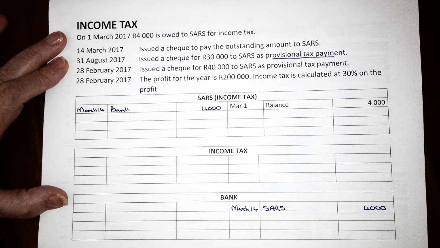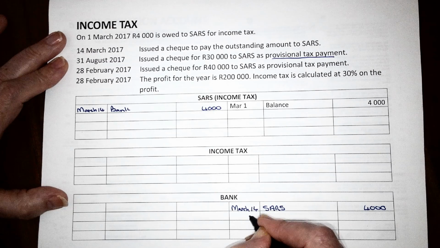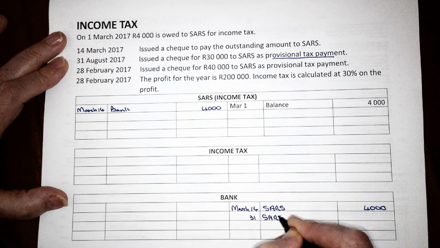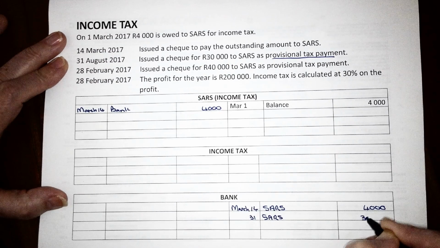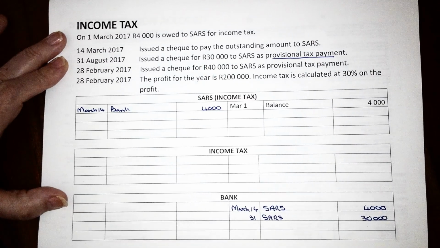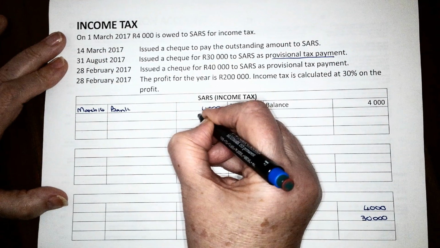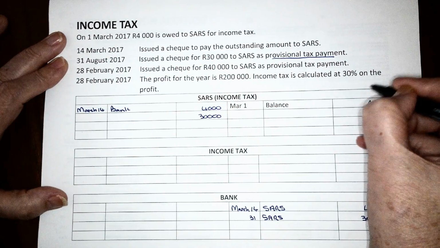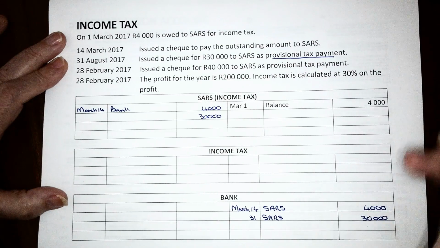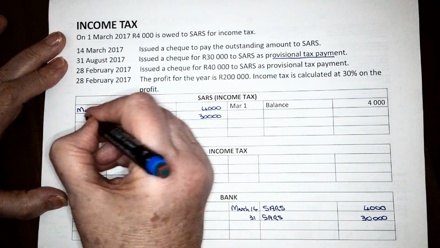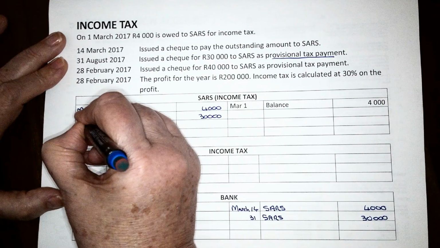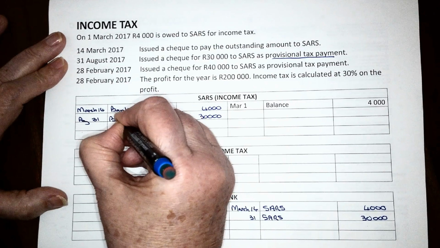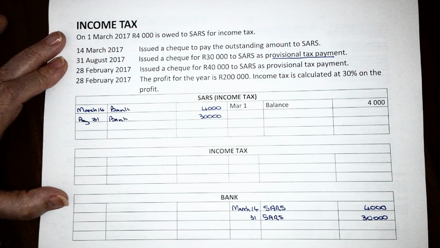So when we issue this check, we will credit the bank account, and we will show that this check was issued to SARS for 30,000 Rand. SARS will be debited with 30,000 to indicate that this total debt that we will owe them will be decreased with 30,000. So on August the 31st, we will issue the first provisional tax payment of 30,000.